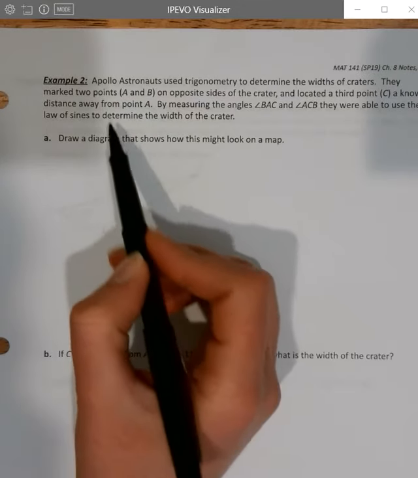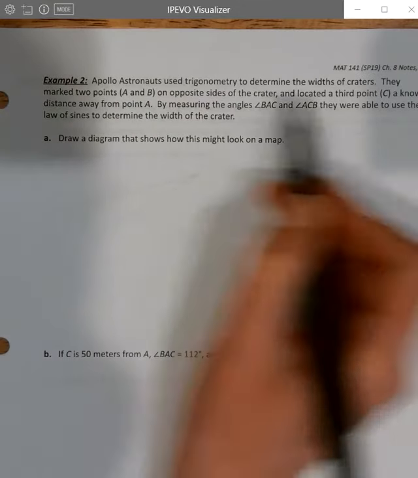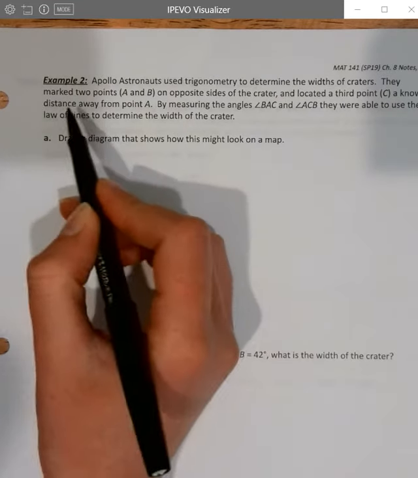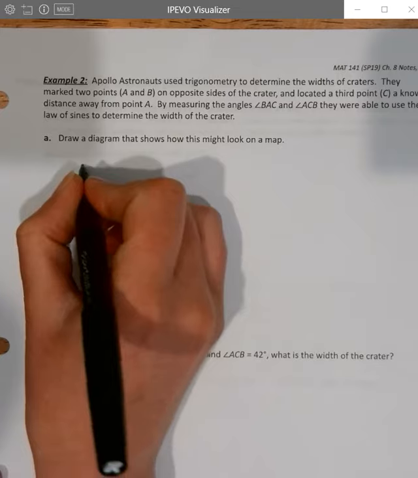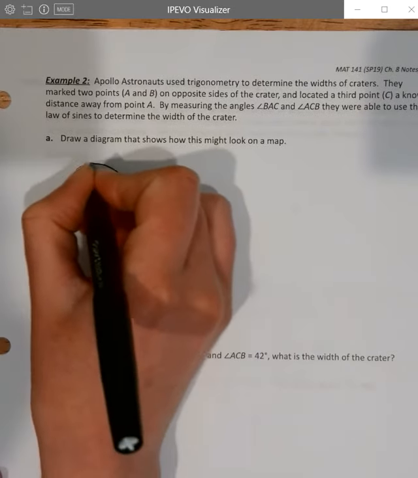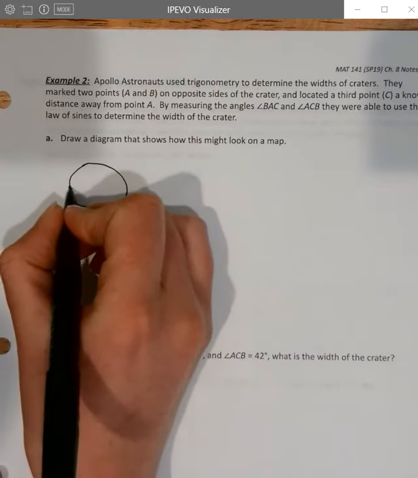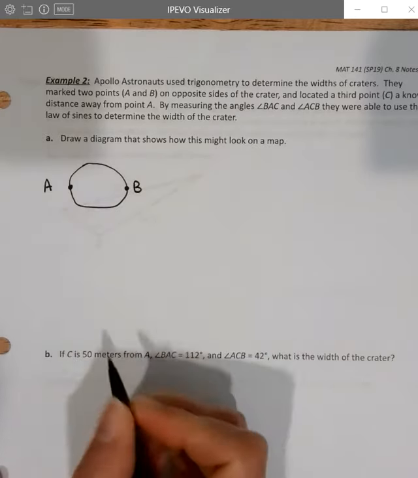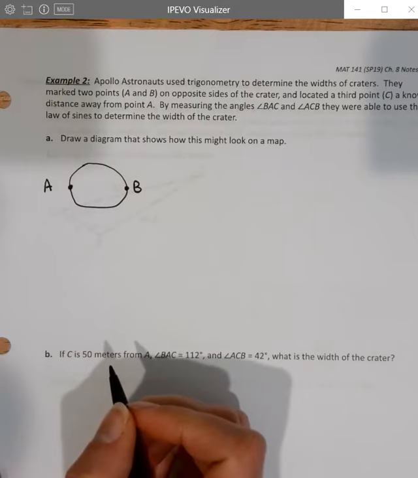Okay, the next example is going to have us solve another non-right triangle. So we've got some astronauts who use trigonometry to determine the width of craters. They've marked 2 points on opposite sides of a crater. So let's just make a rough shape right here for a crater. And we'll have 2 points on opposite sides of the crater. And a third point, a known distance away from A.